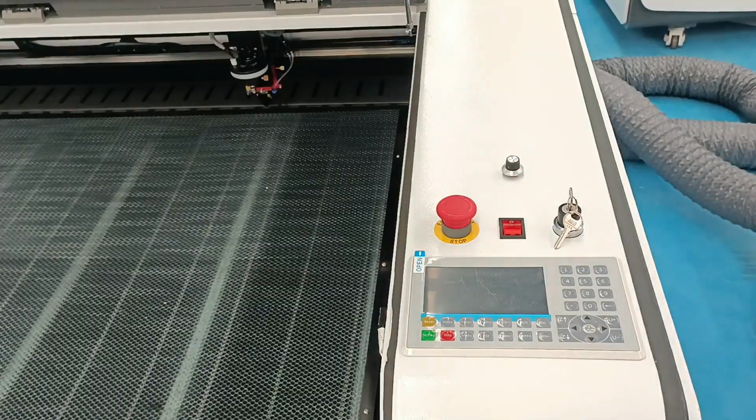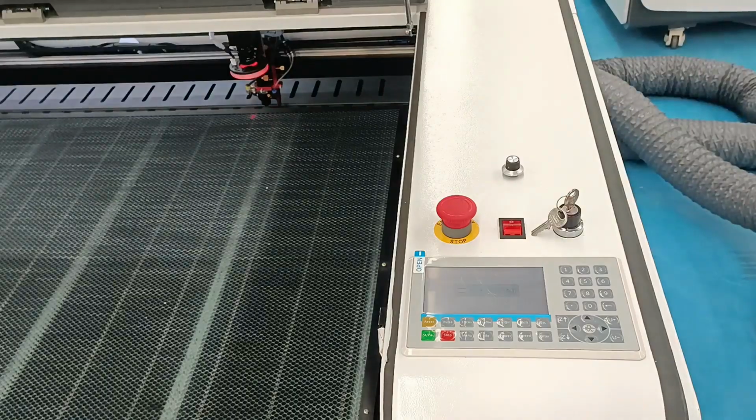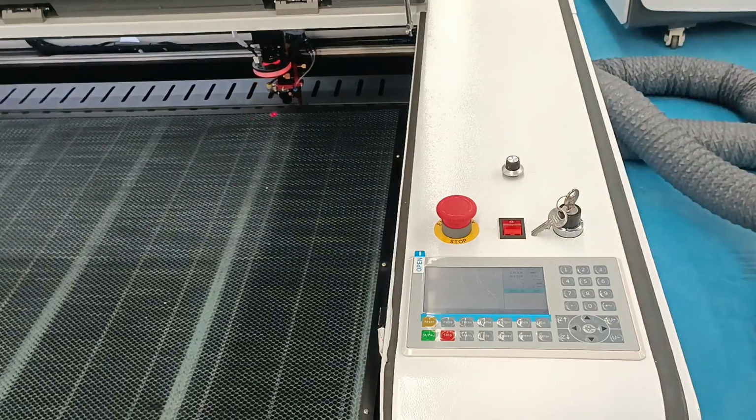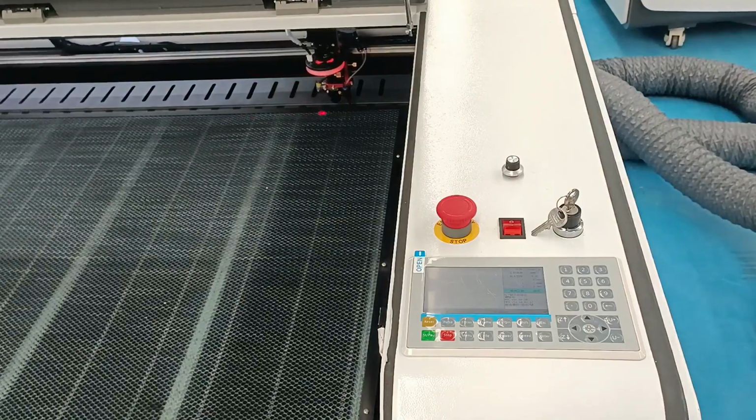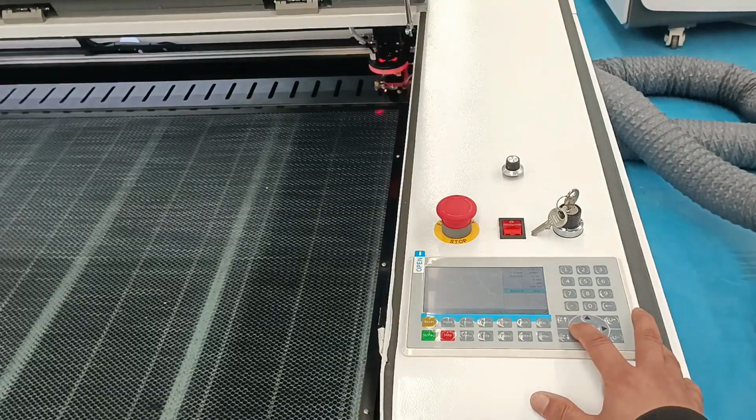Now we turn on the machine. The machine will be resetting. Okay, now the resetting is successful.